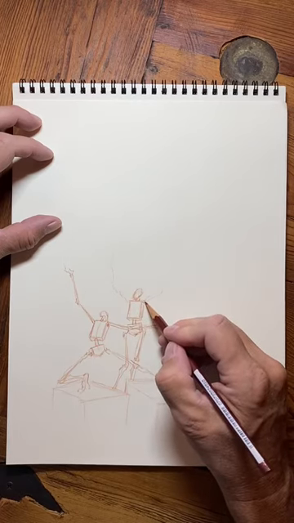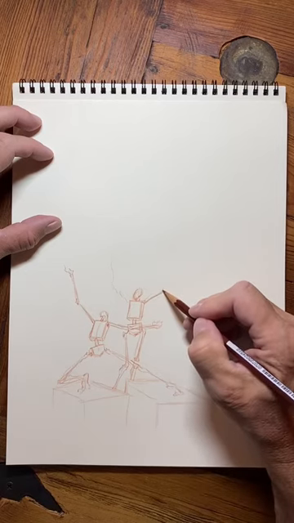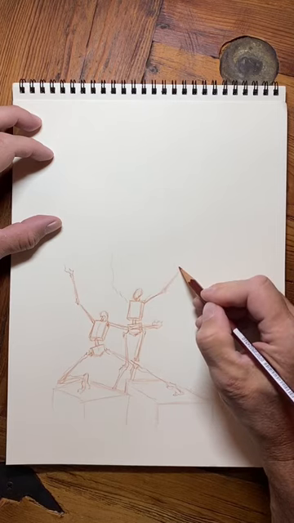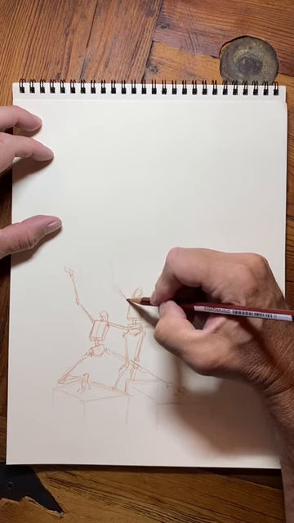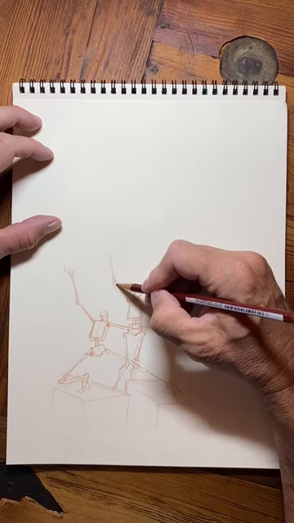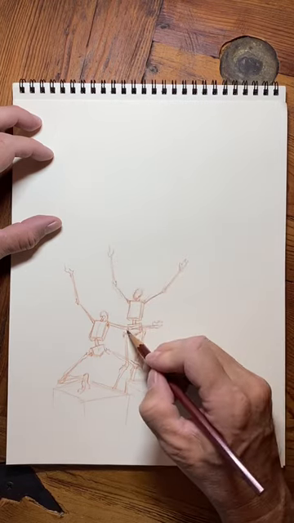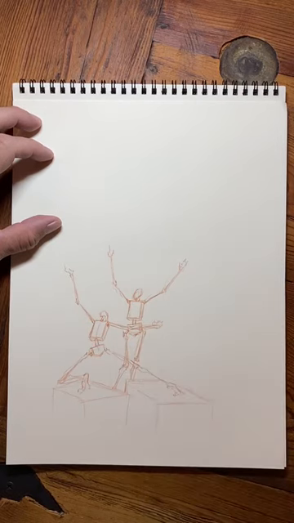And then humerus, and radius and ulna. Just a quick indication of a hand. So now we have a couple of figures in there.